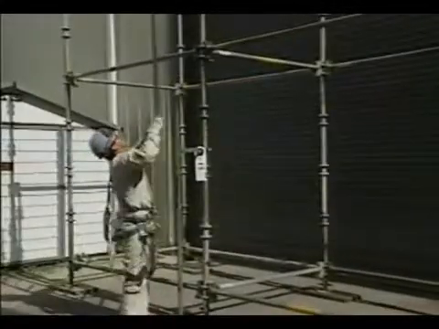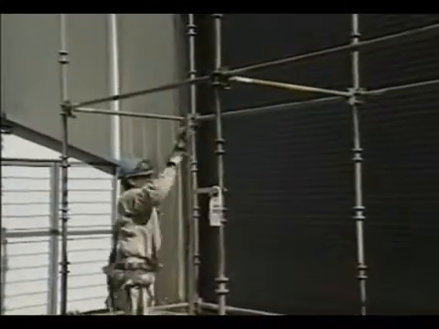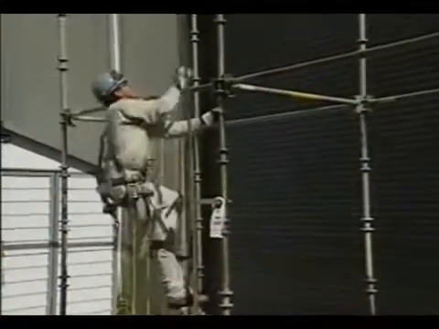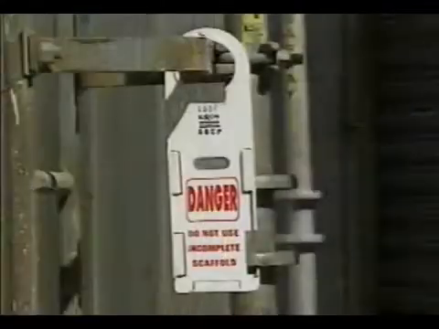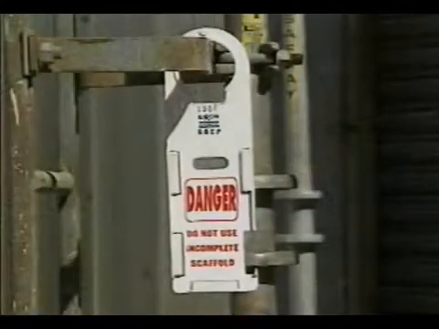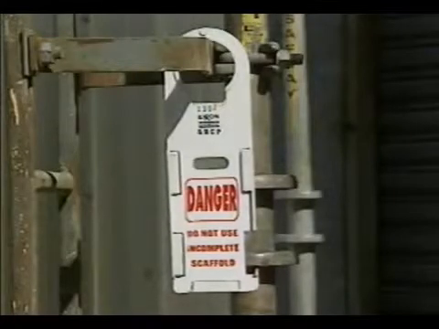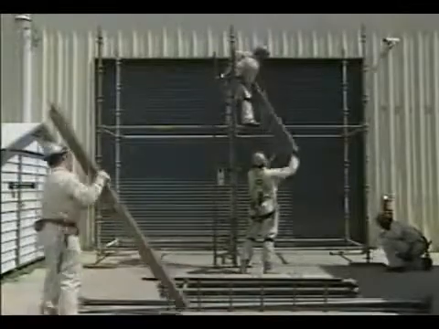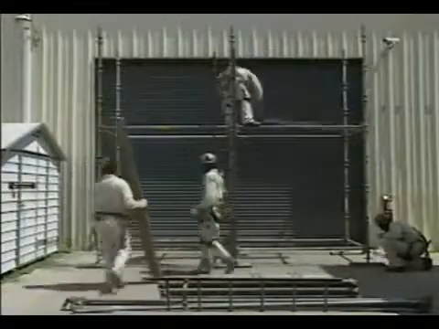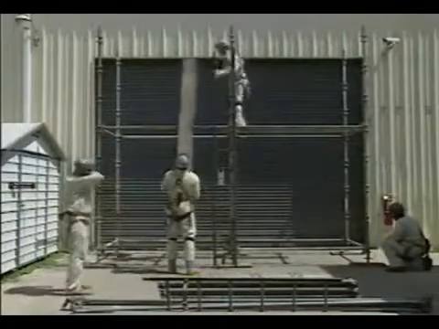Once the horizontal members are in place, ladder sections are added and secured to one of the vertical legs so that the workers can gain access to the upper part of the scaffold. A tag on the ladder bracket warns people that the scaffold is unsafe for use at the present time. A few scaffold planks are placed across the upper horizontal members at this point to give the builders a place to stand so that they can safely continue erecting the scaffold.